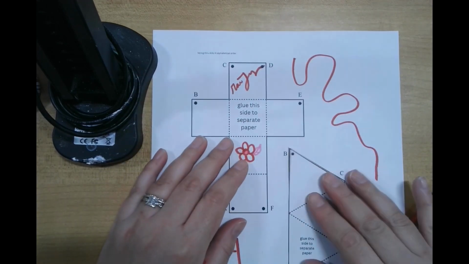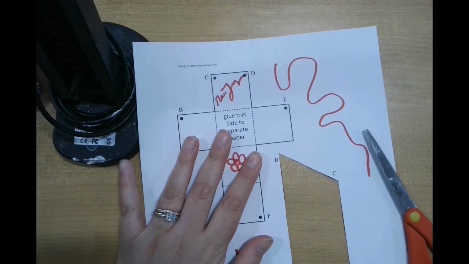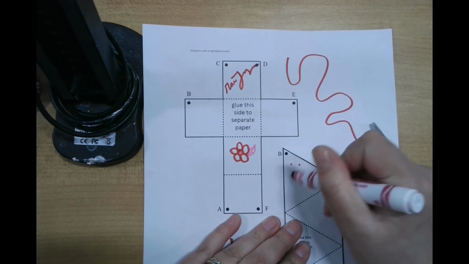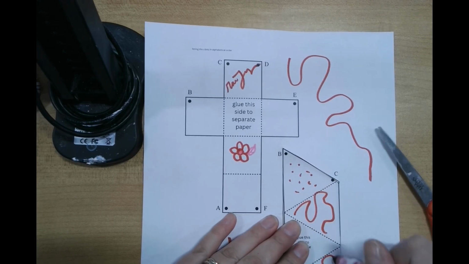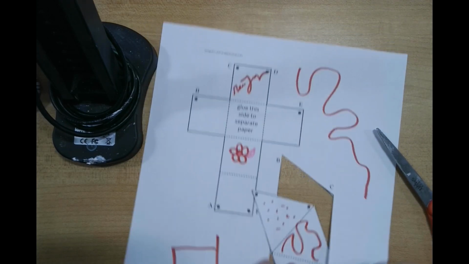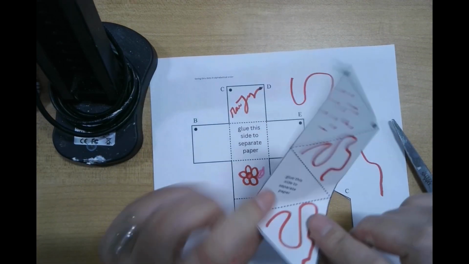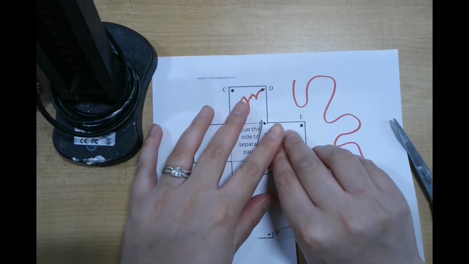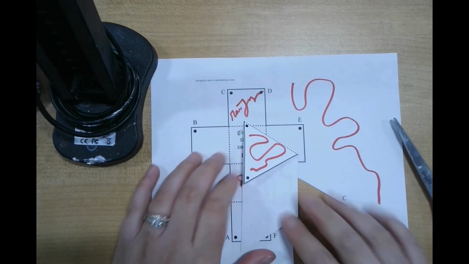So if I did my, oh, maybe I should cut the other one out just so you can see. Or I'll just do it on this. If I did my design, like say I didn't cut it out, but I did my design like on here, then when I fold, I don't want to fold this like this because it's going to hide it. I want to fold it so that this part that says glue this side to the paper is facing out, and then I'm folding in. So I'm like meeting this side to this side, and then I'm just pressing along this line.